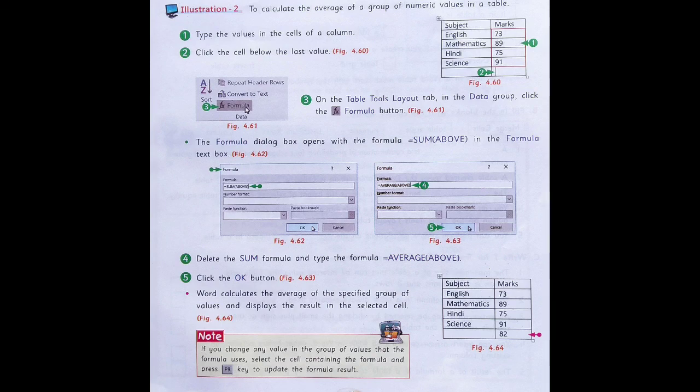So this is all about the fourth chapter, which is tables in Word 2016.